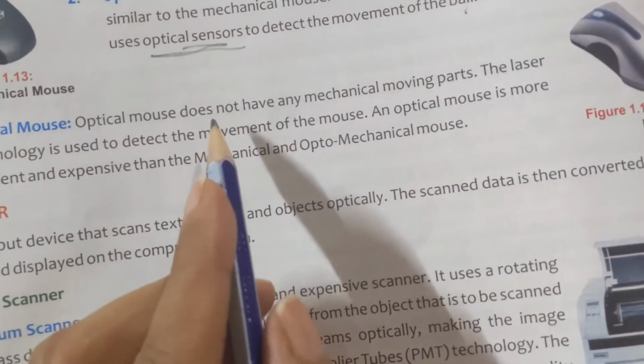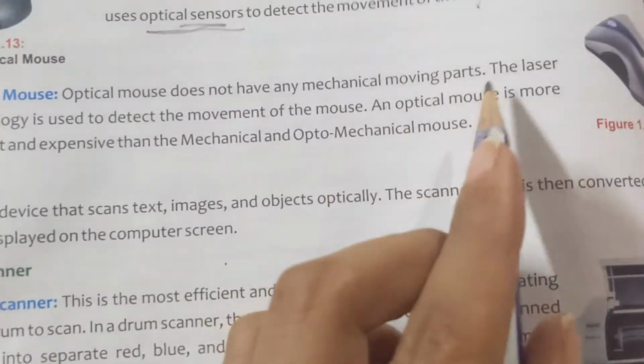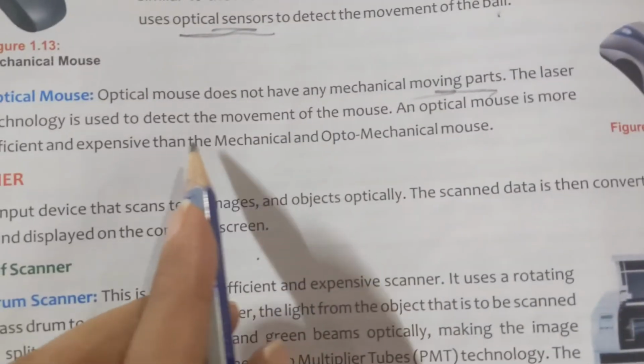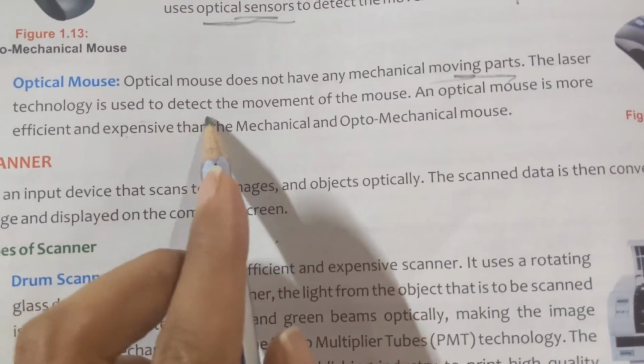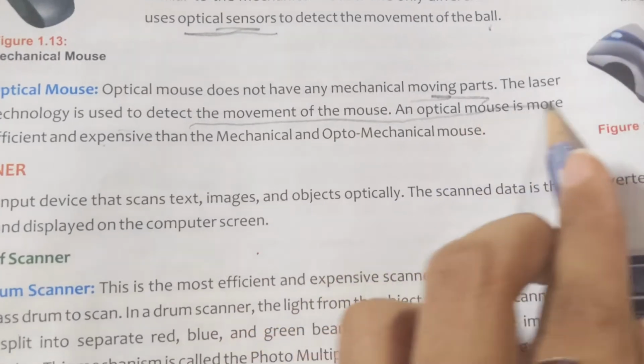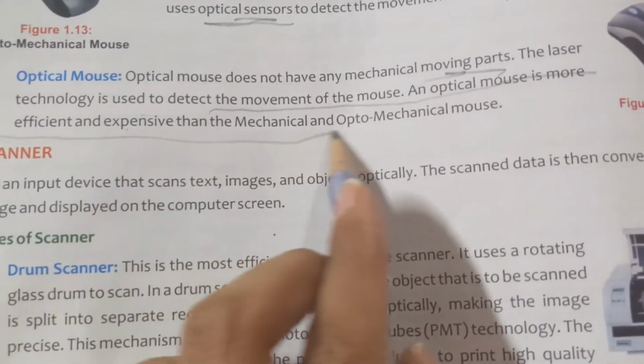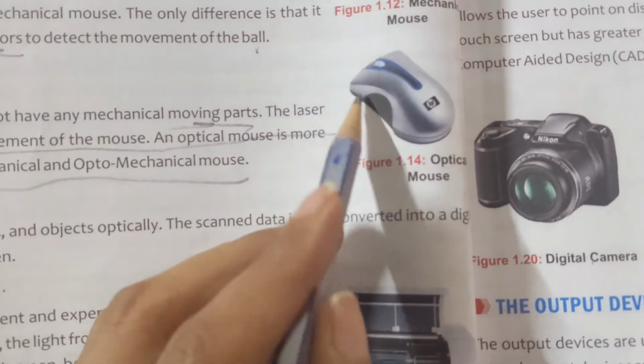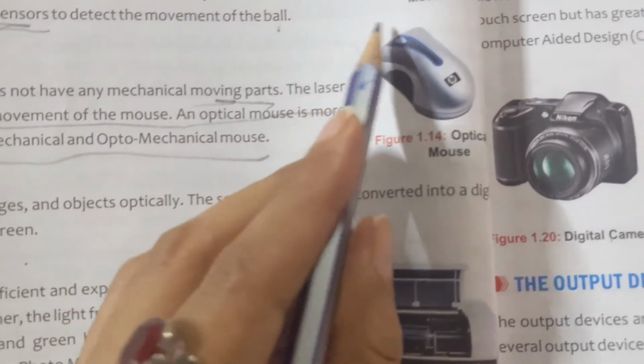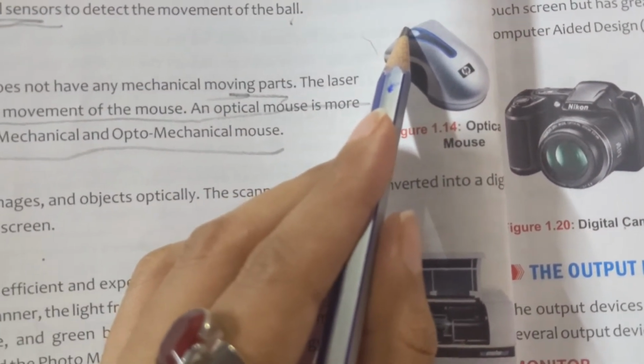It doesn't have any mechanical or moving parts. So why are we using this technology to detect the movement of the mouse? An optical mouse is more efficient, but also more expensive than the two above mouses. Here you see there is no cable. Look, it has no cable.